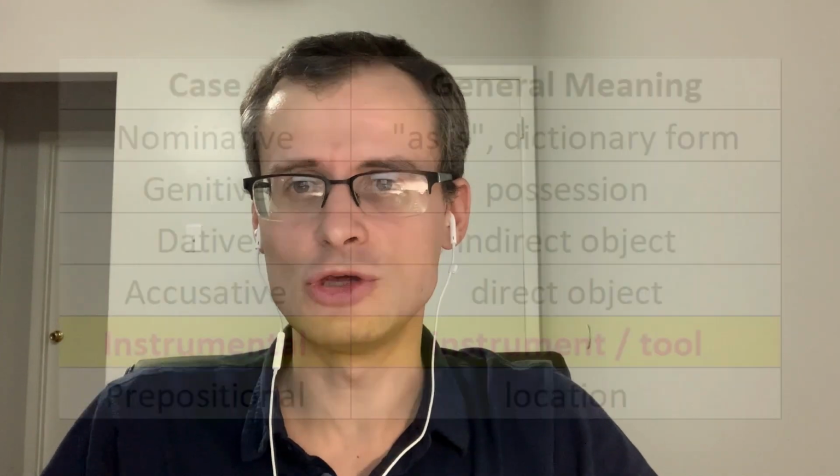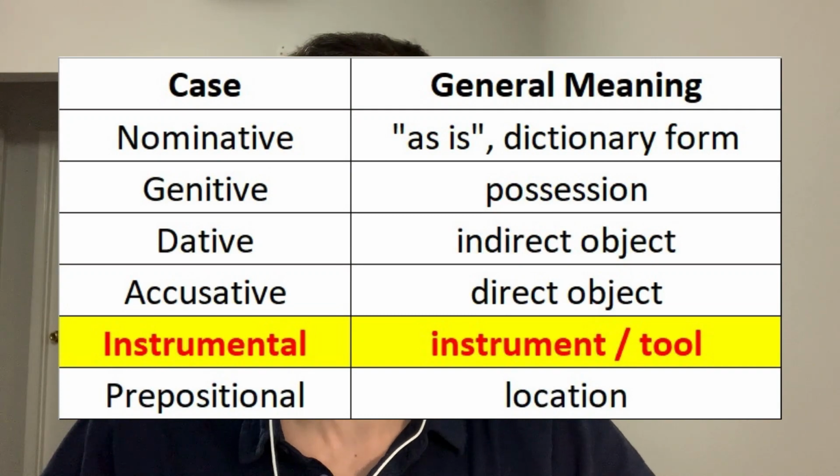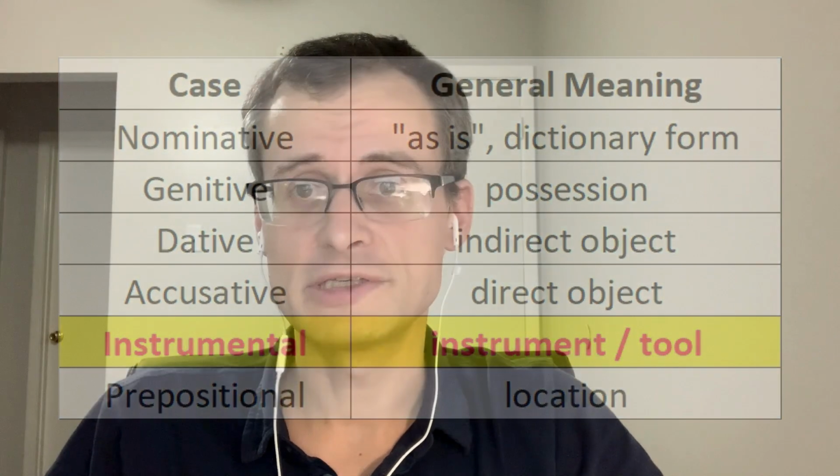So, as it's easy to guess from its name, the instrumental case is used with nouns that are used as an instrument or a tool in a sentence. For example, if you say, I cut bread with a knife, right? So the knife in this case is a tool. So in Russian, you would have to put it in the instrumental case. Another example is, I write with a pen, right? So the word pen is used as a tool or as an instrument. So again, in Russian, you would have to put it in the instrumental case.